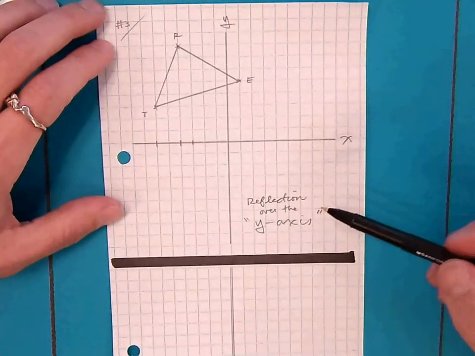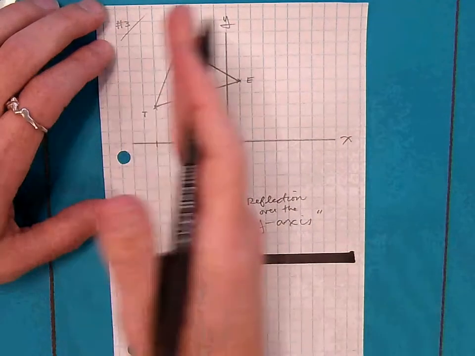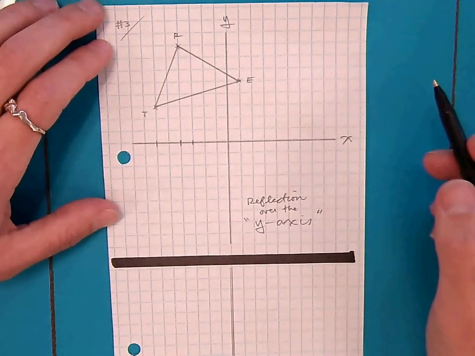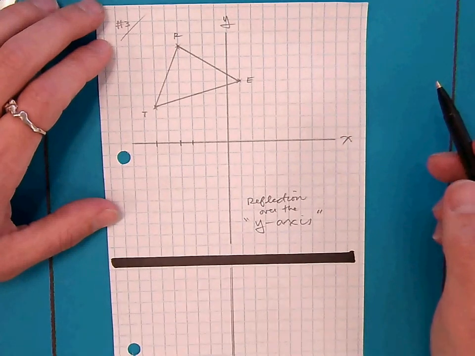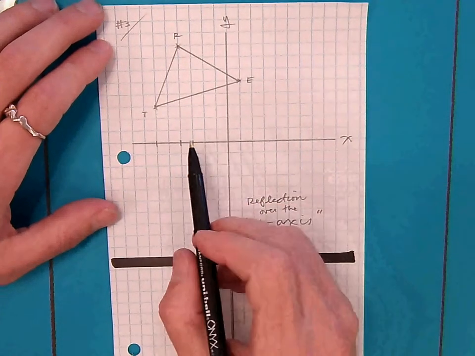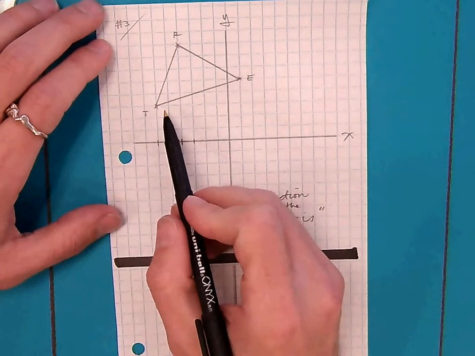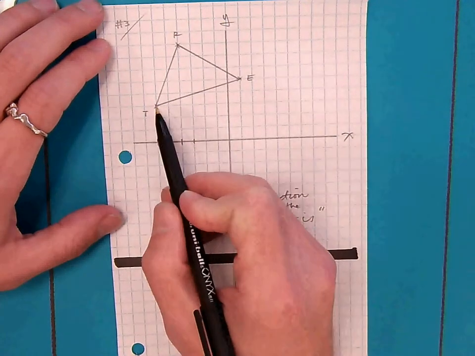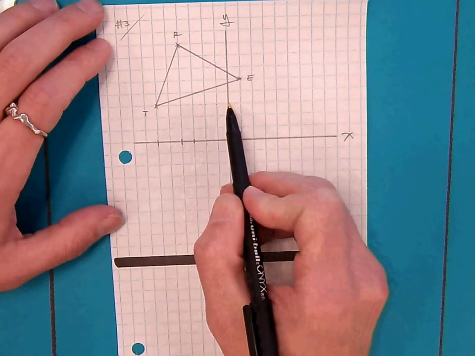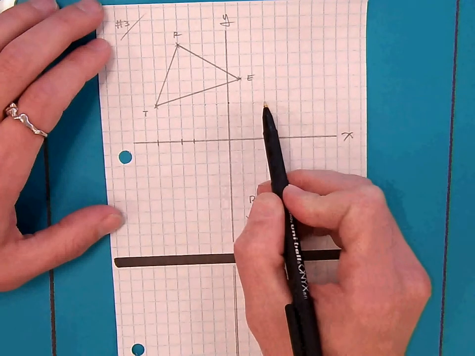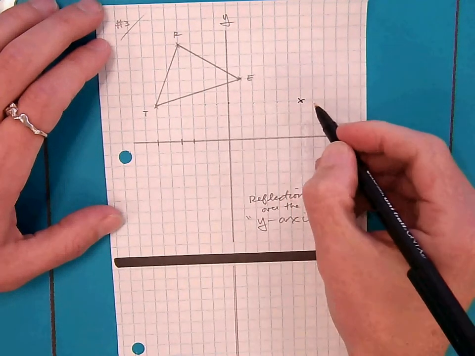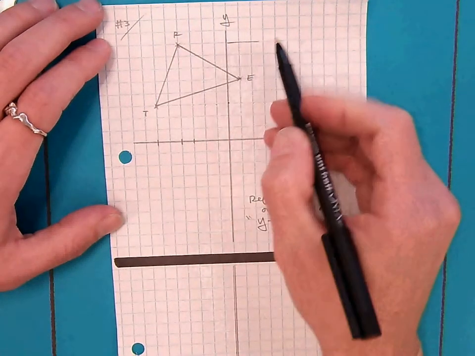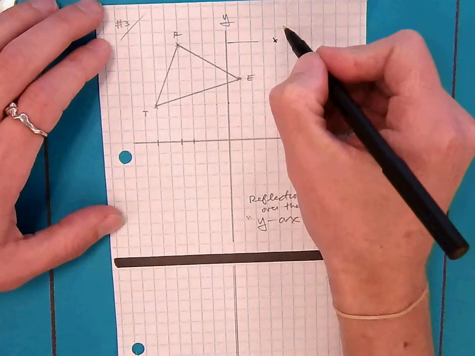This time we're reflecting over the y-axis. We're reflecting across this way. So when we look at triangle TRE, we're going to see a reflection across the y-axis. So let's apply a similar approach that we used for reflecting across the x-axis. Let's look at point T. If it reflects over the y-axis, it'll reflect by 1, 2, 3, 4, 5, 6 units. So I go 6 units to the right now. 1, 2, 3, 4, 5, 6. Place a mark, we'll call that T prime. If we look at R, it is 4 units away. It reflects across 4 units to the right. We'll call that R prime.